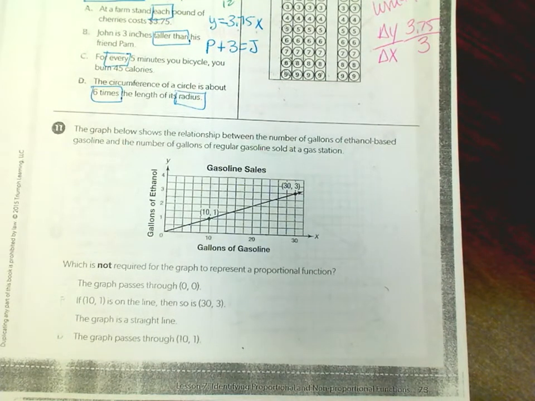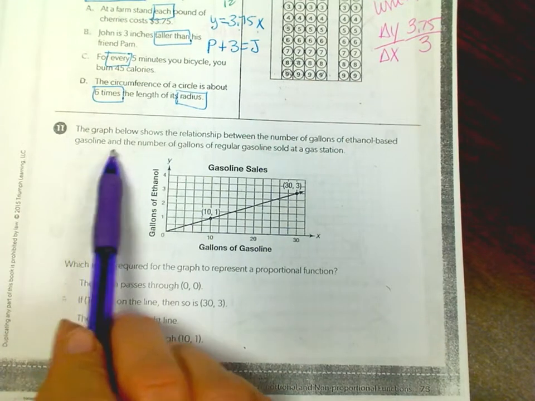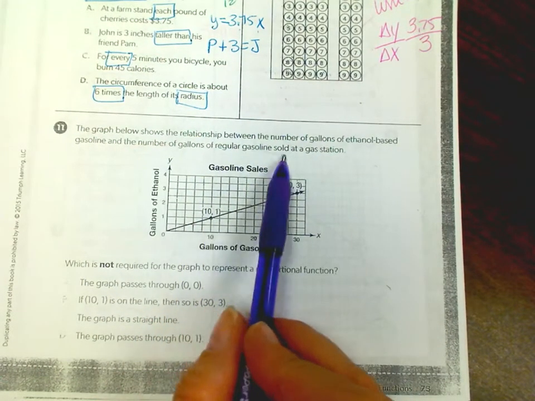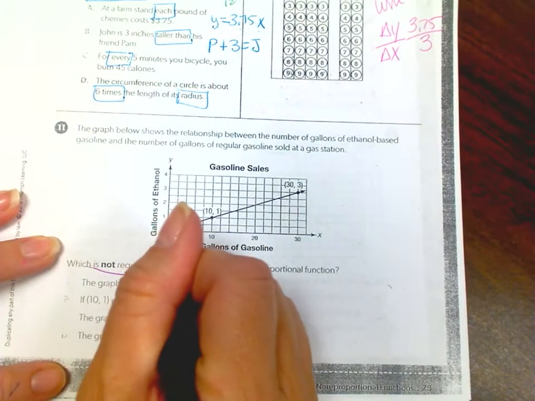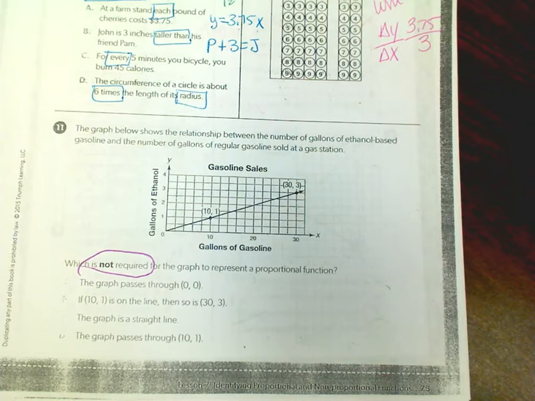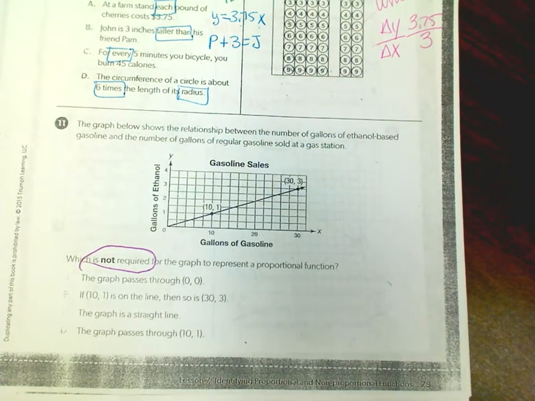Number 11. The graph below shows the relationship between the number of gallons of ethanol-based gasoline and the number of gallons of regular gasoline sold at a gas station. Again, which is not required? In our notes on this lesson, we had certain steps that were required for it to be a proportional relationship or a proportional function. Which one is not required?